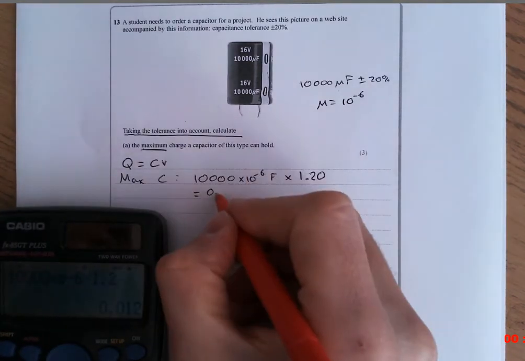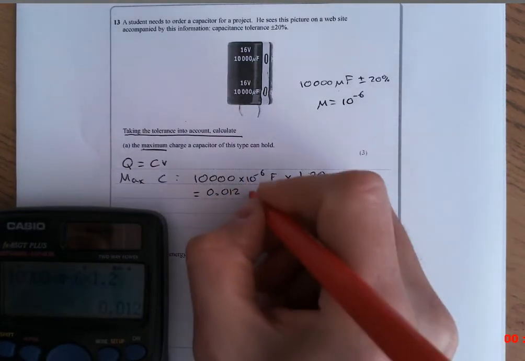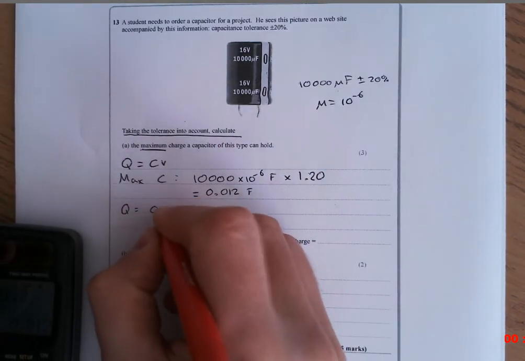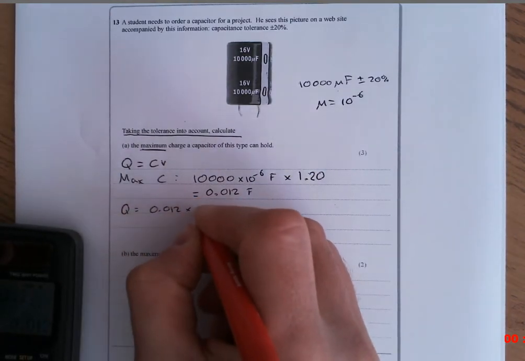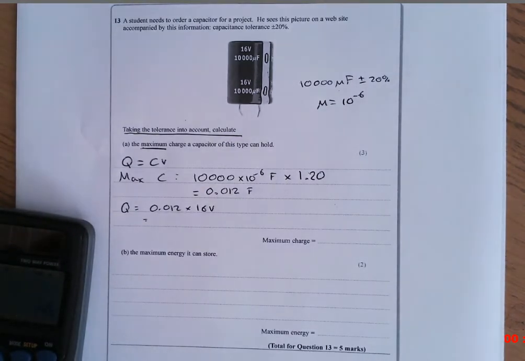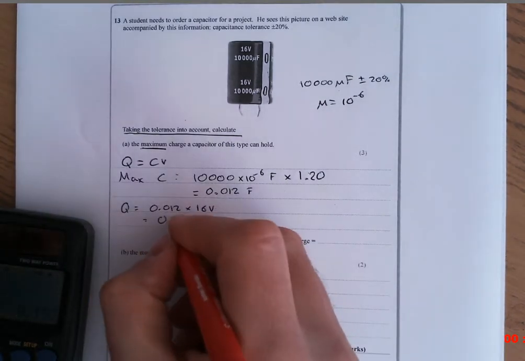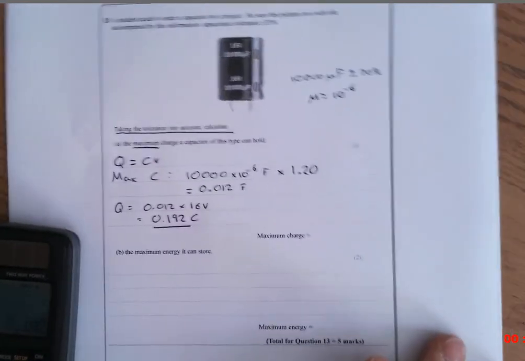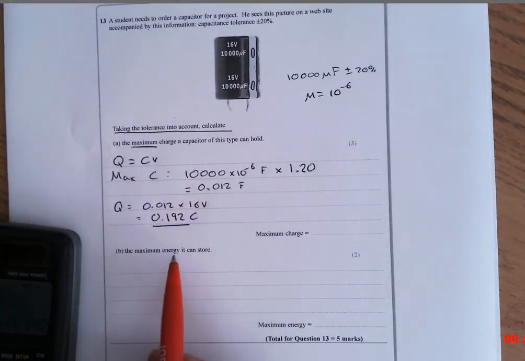Which is 0.012 farads, and then our charge is going to be 0.012 times by our potential difference, which is 16 volts, which is 0.192 coulombs.